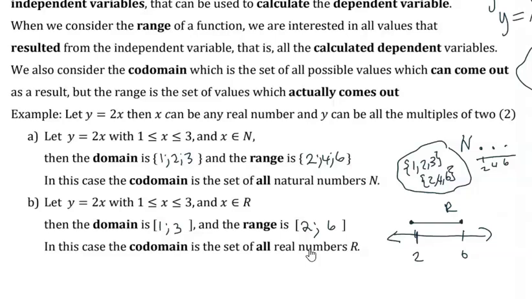So in this case, we just introduced what a function is, what a domain is, what a codomain is, what a range is, what restrictions are, and when we use curly brackets and when we use intervals. So let us look at some examples.